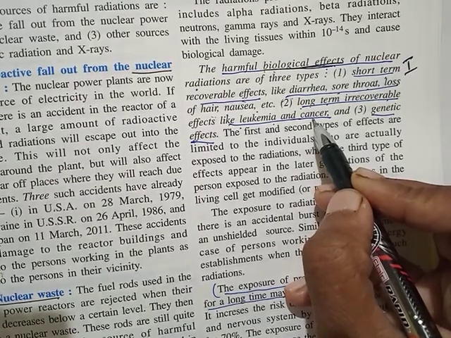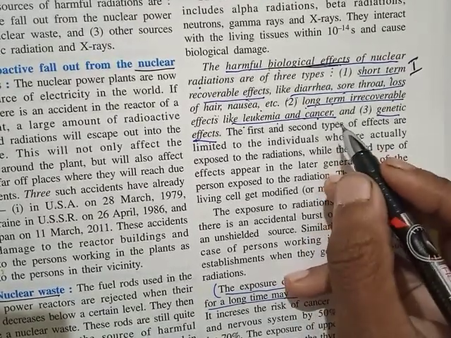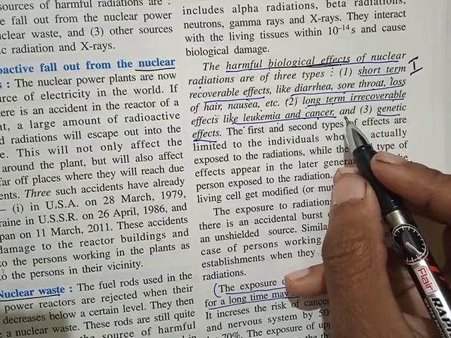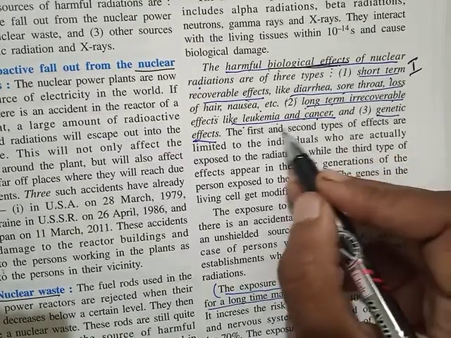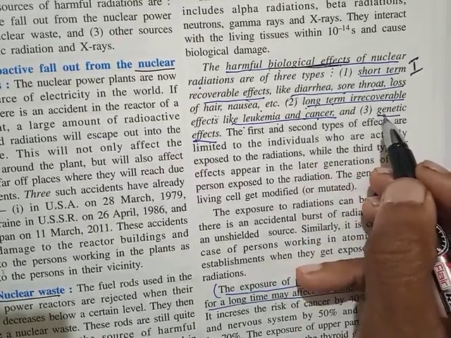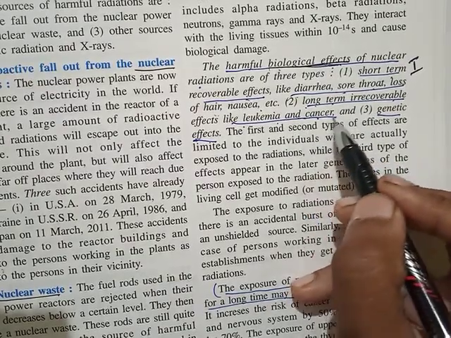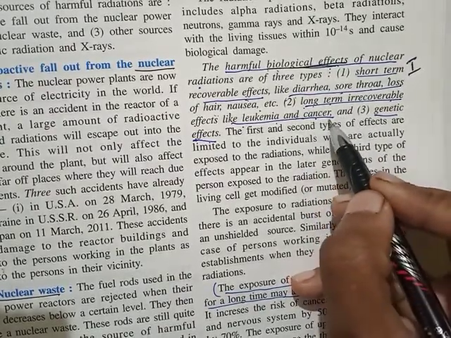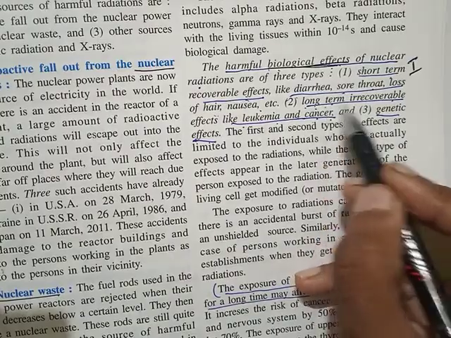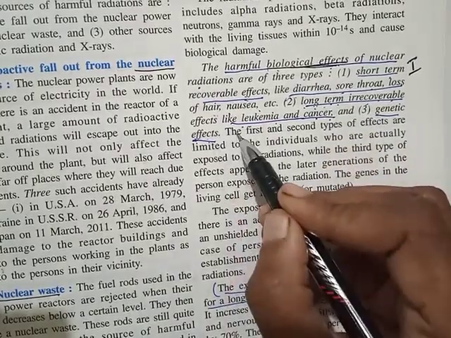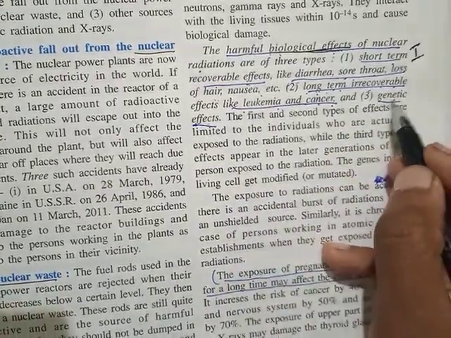You know that during the World War, the atom bomb was used in Hiroshima and Nagasaki, and because of the radiations that were emitted, even now people have been affected by cancer and all that, because it causes long-term irrecoverable effects.